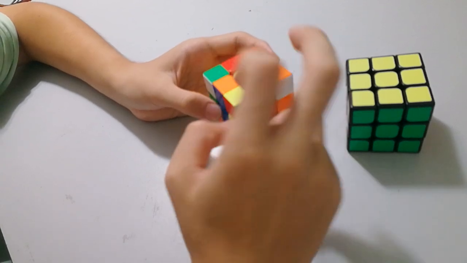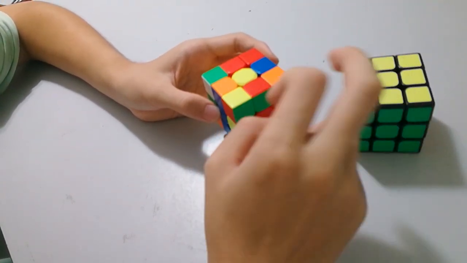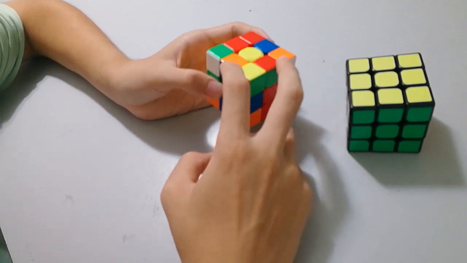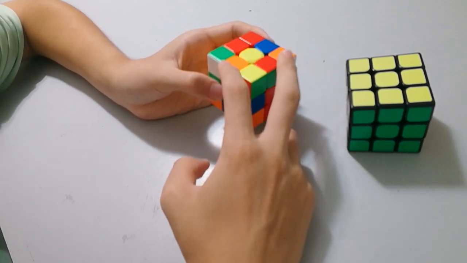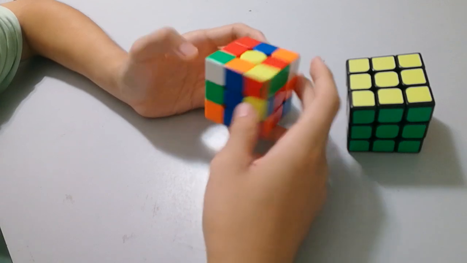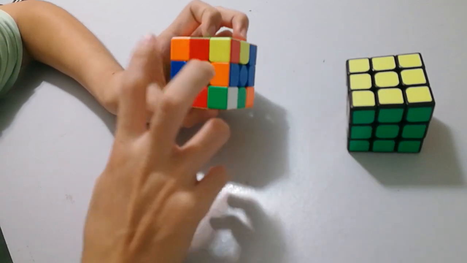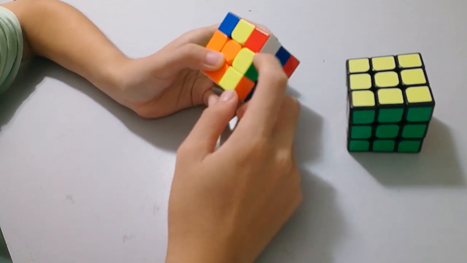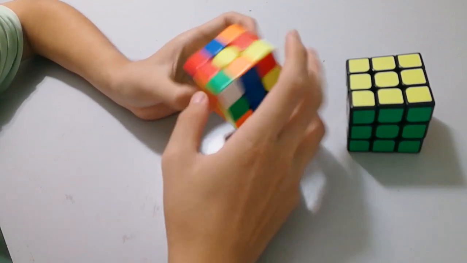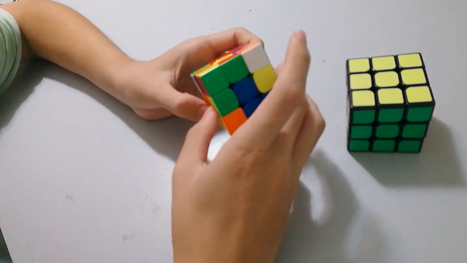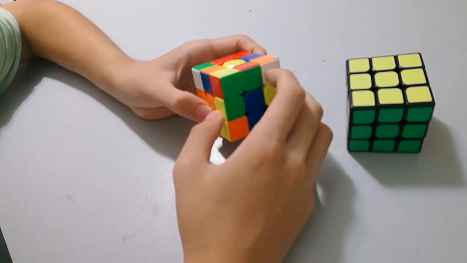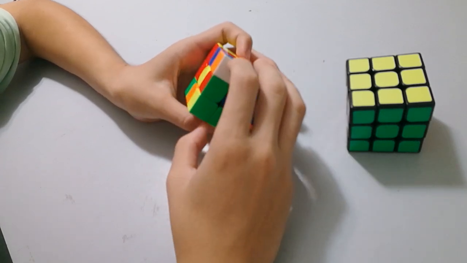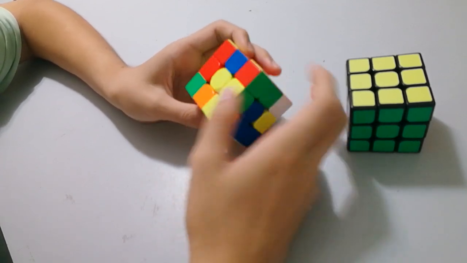Okay, so let's recognize the case first. It's the second case, which is the case where the top colors are the same, and the top color is not white. So since I'm solving these two pieces into this spot, I need to move this white sticker to the side. Then I can hide the corner, then I move the edge to it.